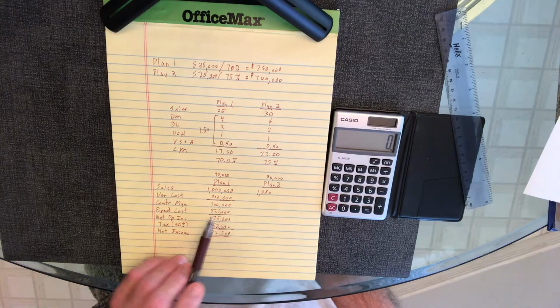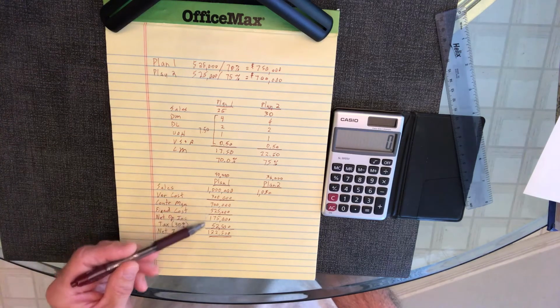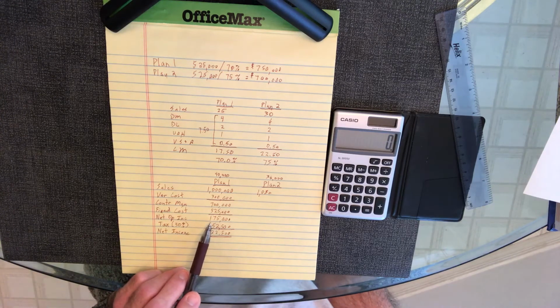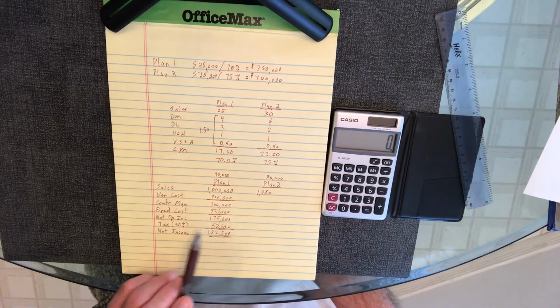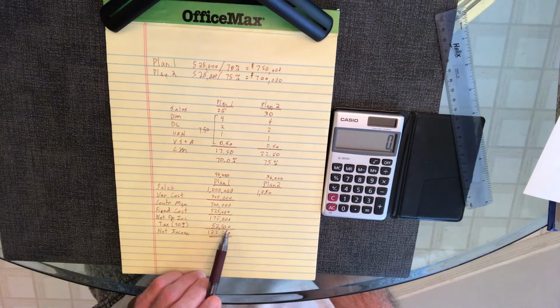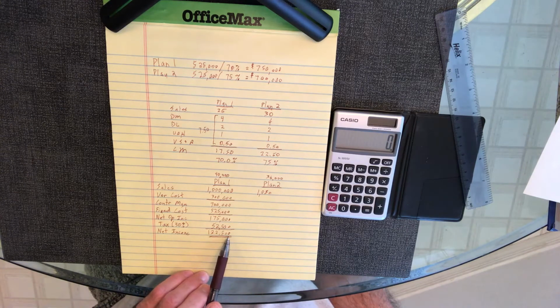Then I subtract my fixed cost, which is what I have up here, which will give me net operating income of $175,000 even. And then I multiply that by my 30% tax rate, which gives me $52,500. Subtracting that will give me a net income of $122,500.